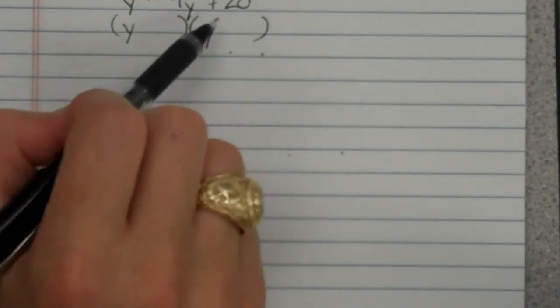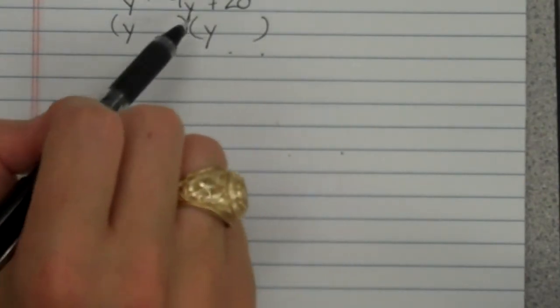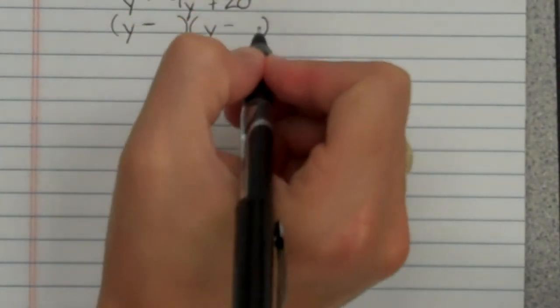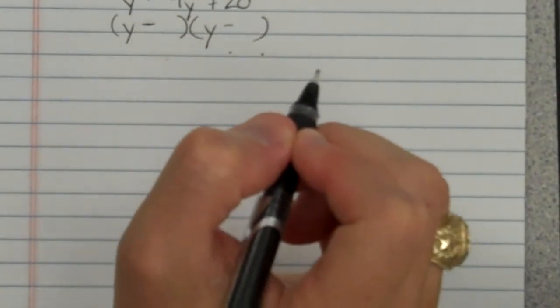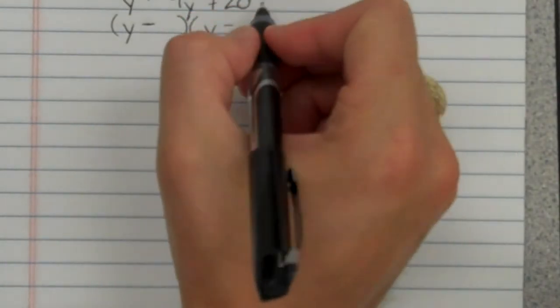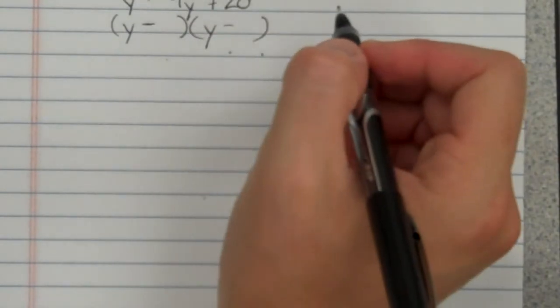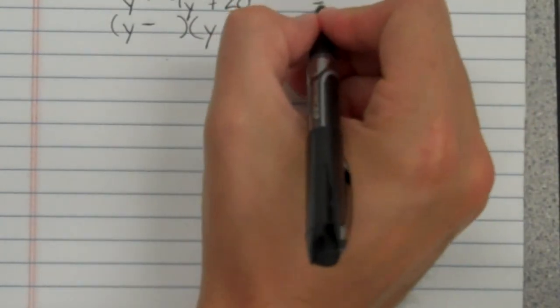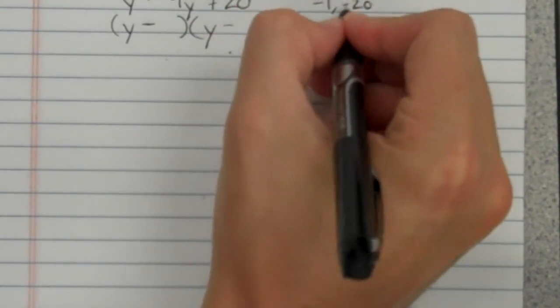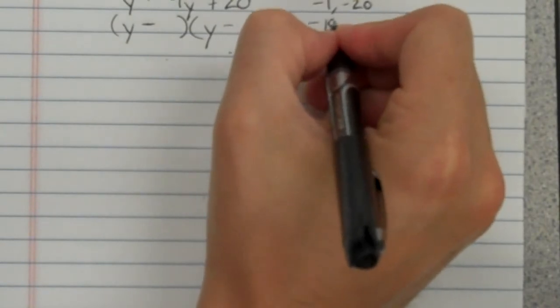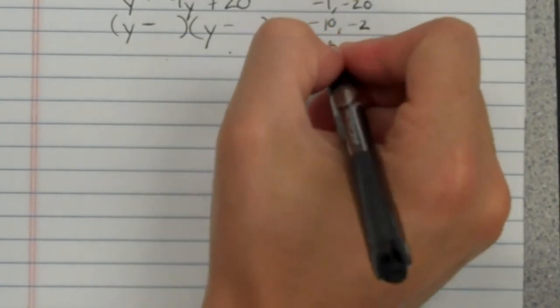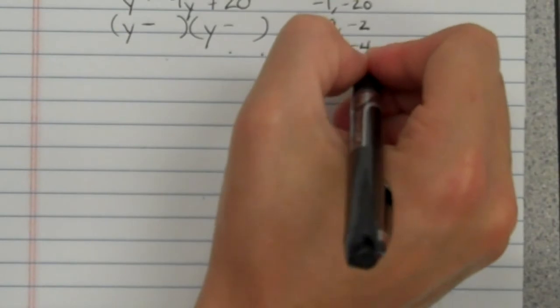Well, they're going to have to both be negative because I can't add two positive numbers and get a negative, right? So I can go ahead and draw my little subtraction signs there because I know they're going to have to be negative. So what multiplies together to give 20? Well, negative 1 and negative 20, negative 10 and negative 2, negative 5 and negative 4.